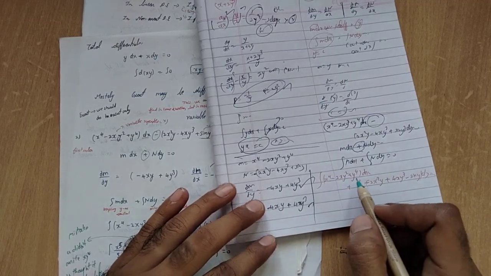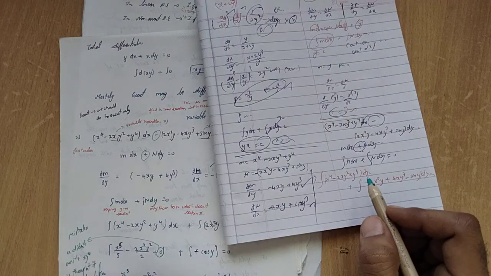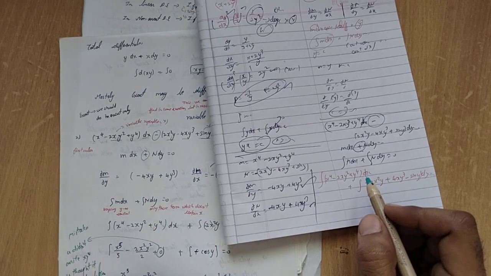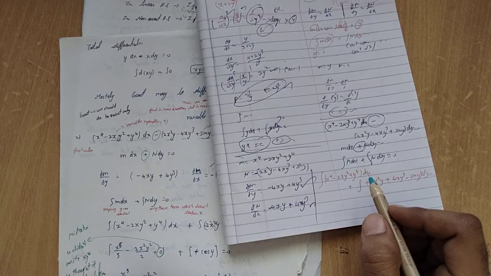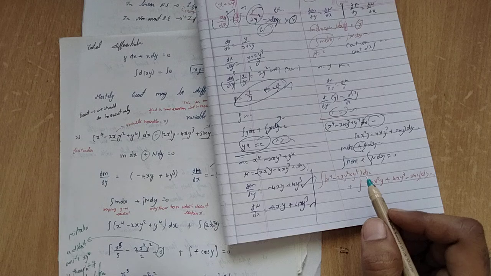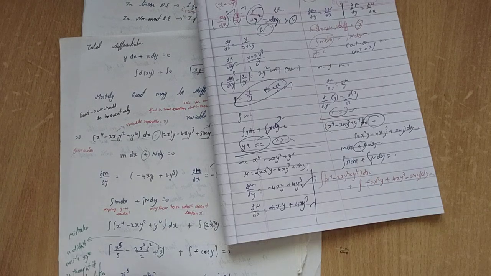The most important thing is we need to keep the entire y term as constant and proceed as it is.